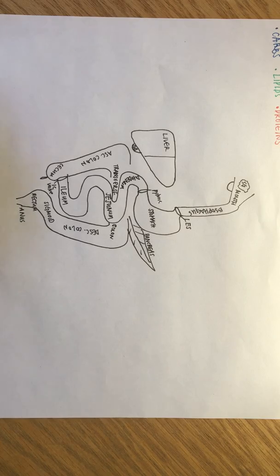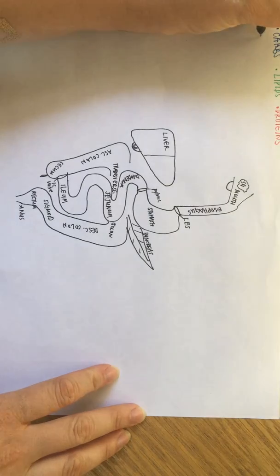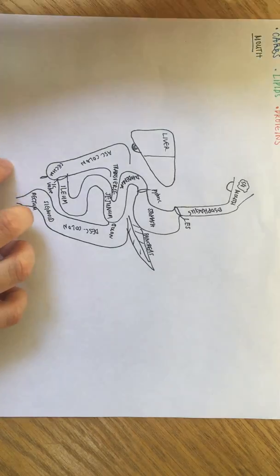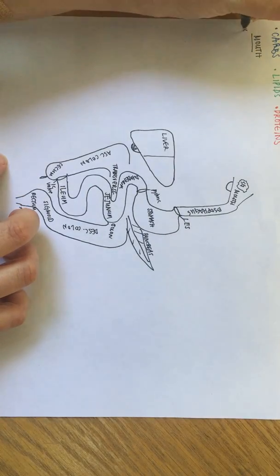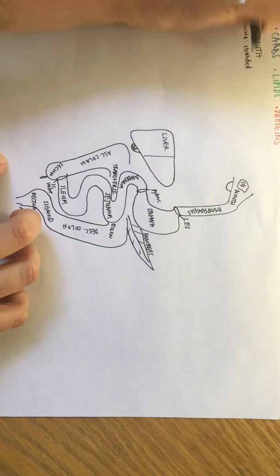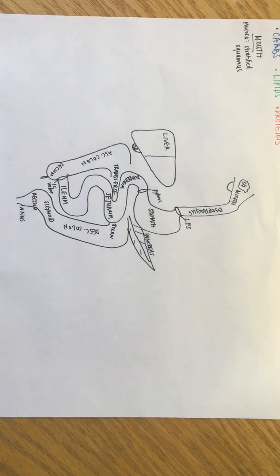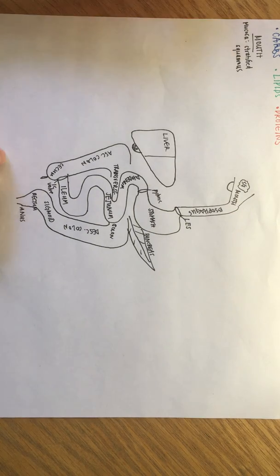Okay, so let's start way up at the top with the mouth. So the mouth is the first step in digestion. The mucosa in the mouth is going to be a stratified squamous epithelium, because we know that we're going to have a stratified squamous epithelium in places where we have any kind of friction. Eating and chewing is going to very much create friction in the mouth, and so we need a type of epithelium that can withstand that type of friction.